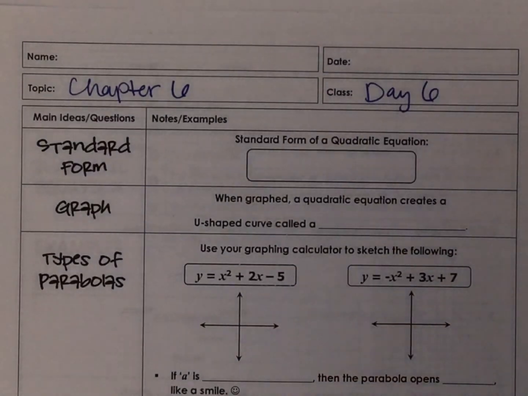All right, you guys, we are almost done with this chapter 6 talking about quadratic equations. And now more specifically, we're going to talk about how to graph these things. What do they look like? What do these graphs tell us? And all the information that we can get from them.